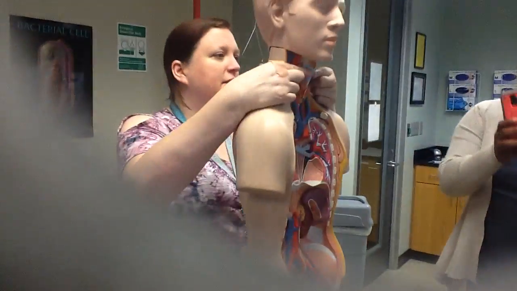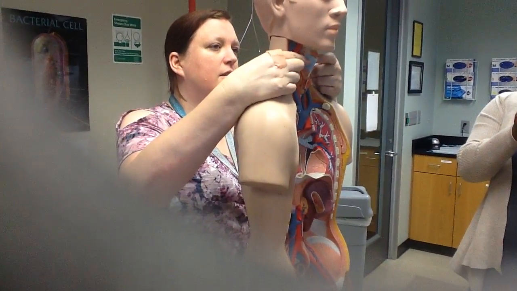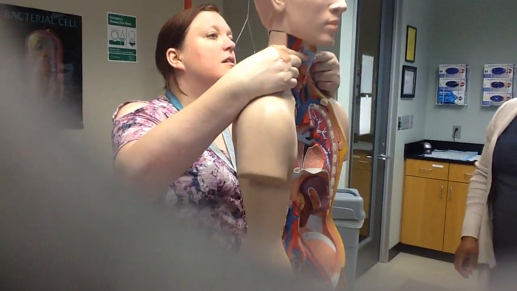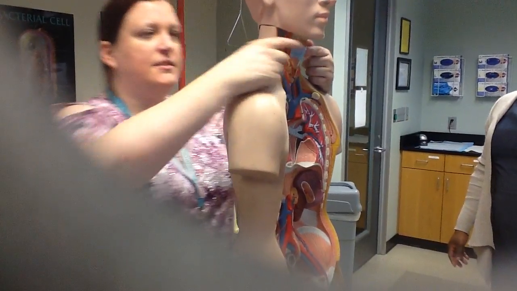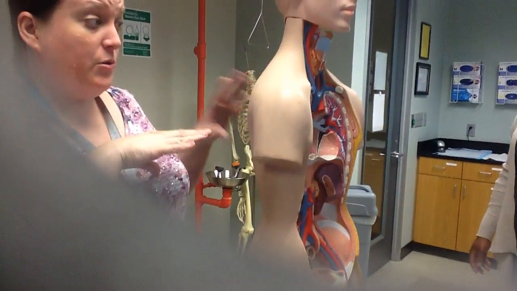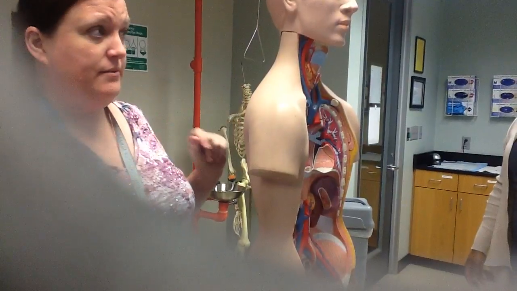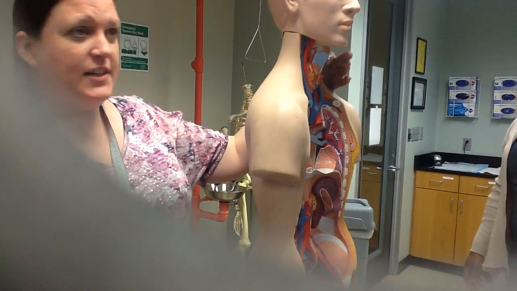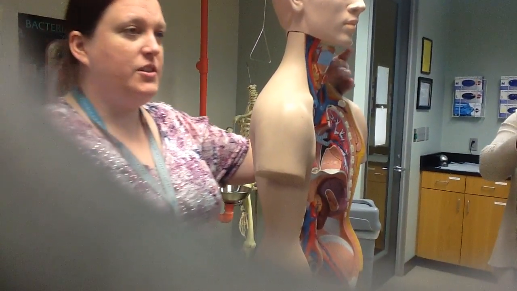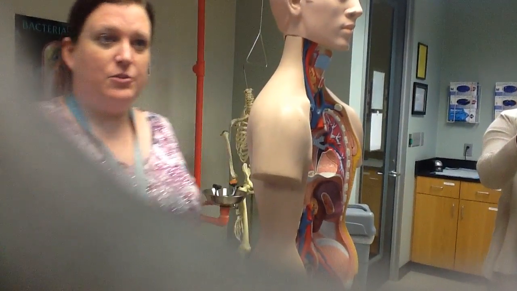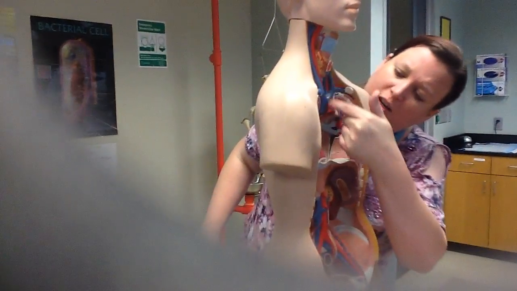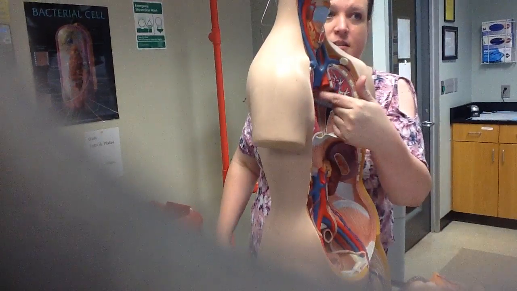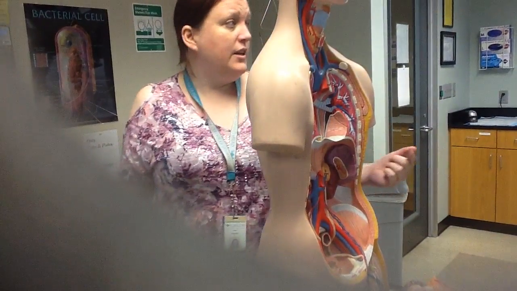All right, what is this organ right here? Larynx. This blue thing is your larynx. If it's a torso question, I'm going to be asking you which organ. So thyroid cartilage is not the answer. That's what this cartilage is, but that's not the name of the organ. The organ is larynx. Now this light blue tube with the white stripes going up and down is the trachea. Trachea is the tube under the larynx.